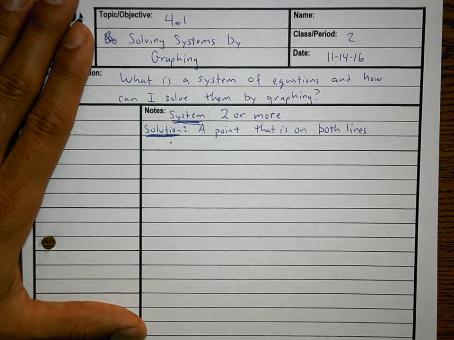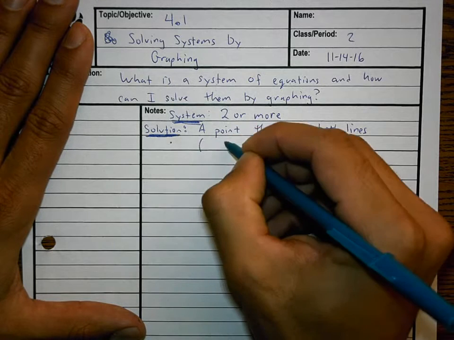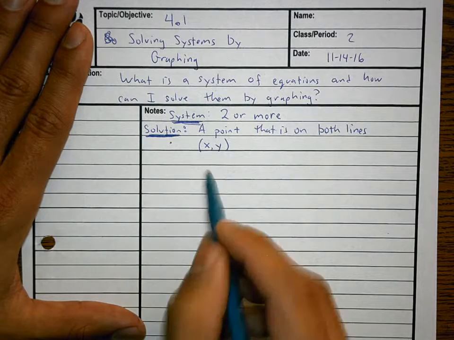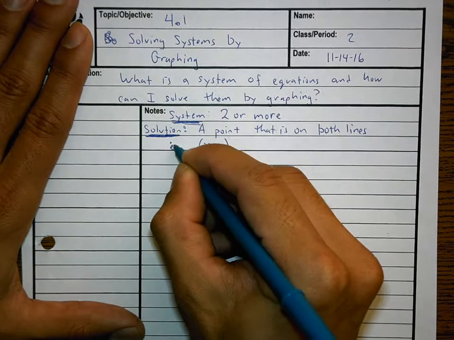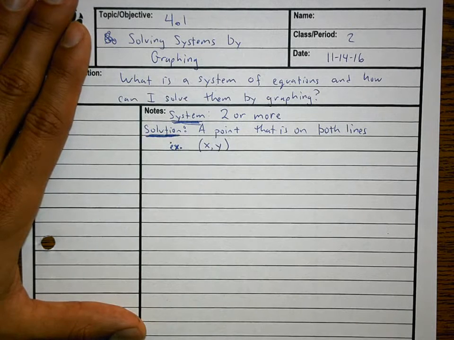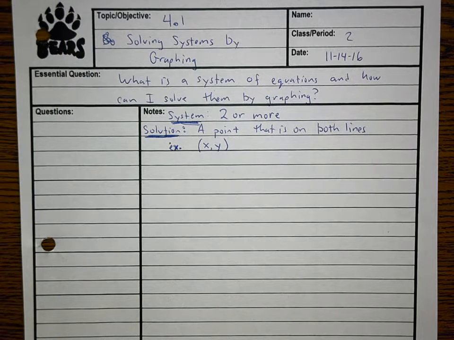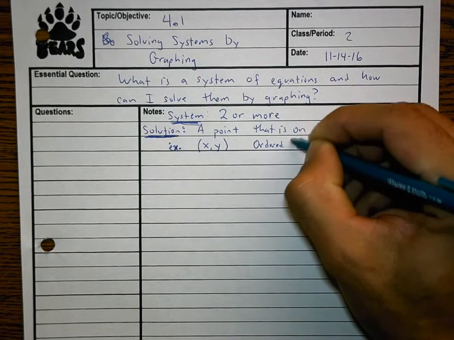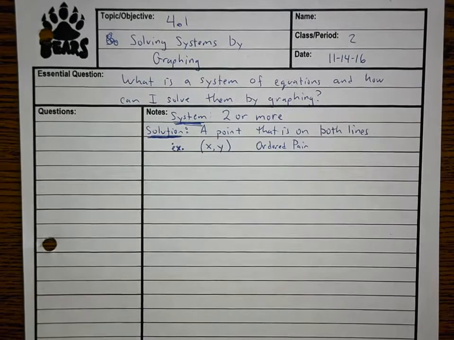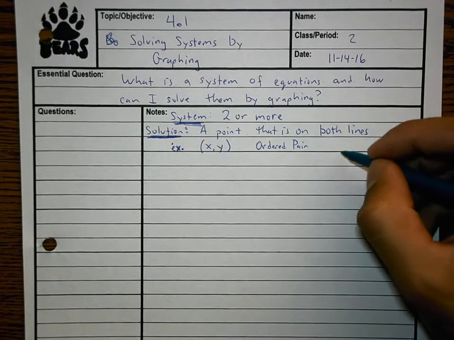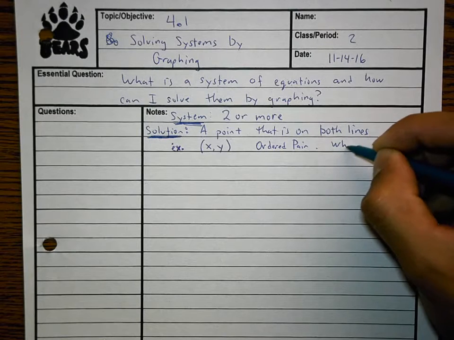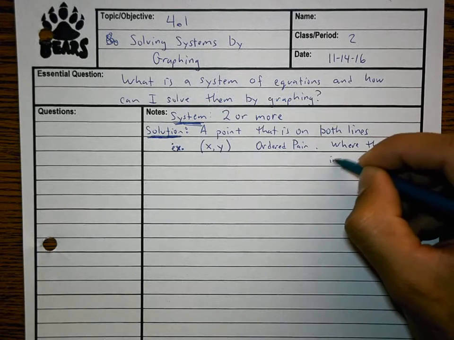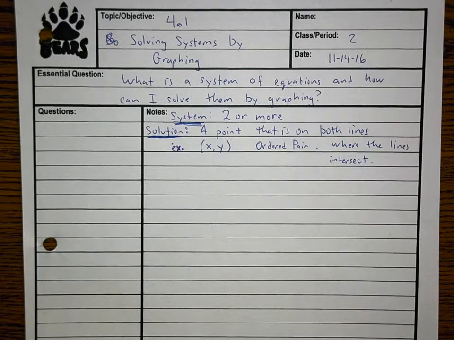Now, since a solution is a point that's on both lines, it should be some x comma y. For example, x comma y could be a solution. It's some x, some y that we could graph. The answer should always be an ordered pair, an x and a y. It's where the two lines intersect. I'm going to put that down. This is my last thing: it's where the lines intersect.